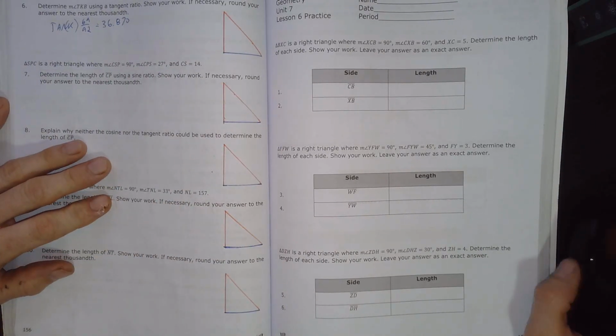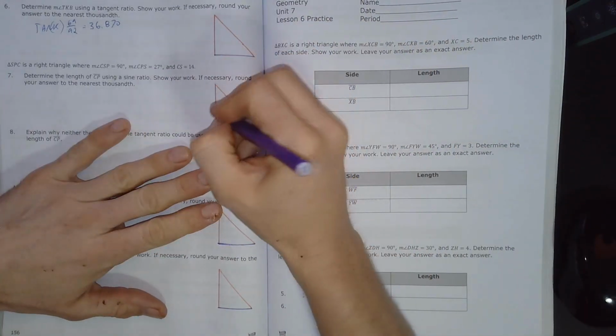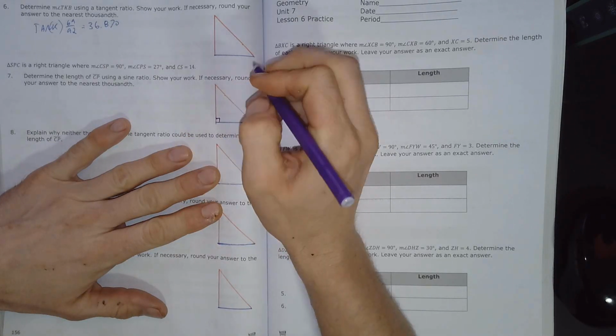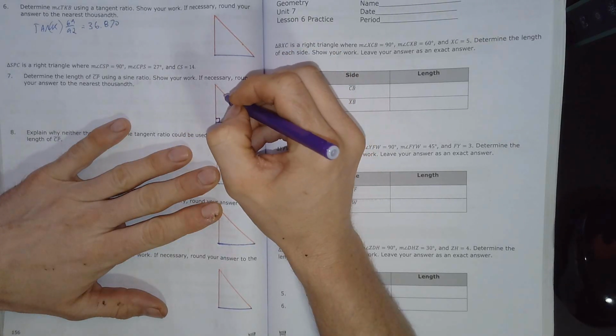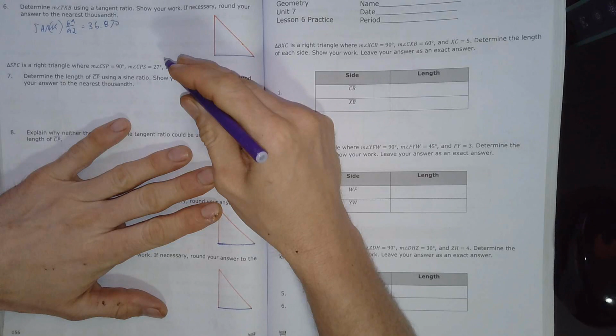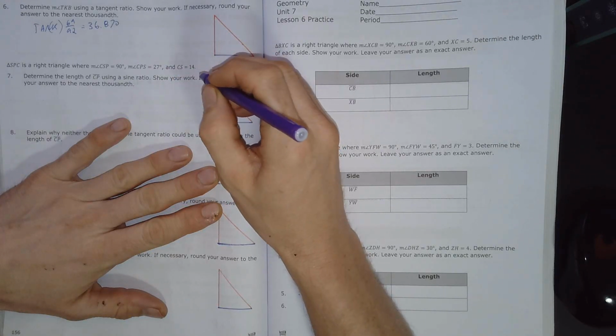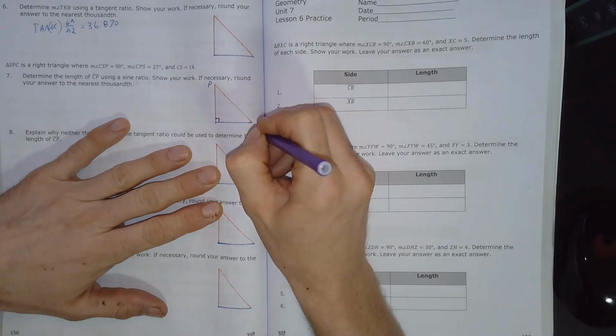All right, moving on. We have another triangle. S is the 90-degree angle. P and C are the other two vertices.